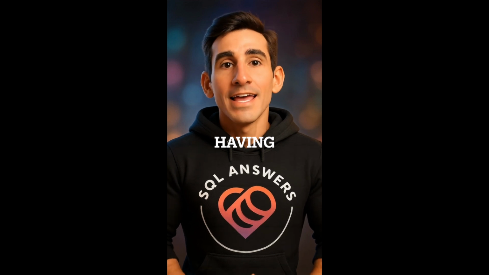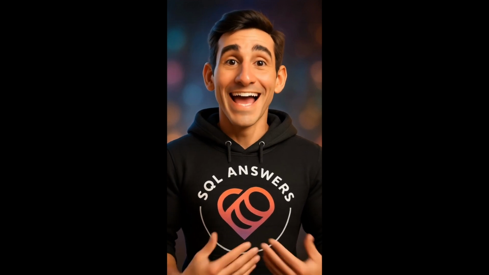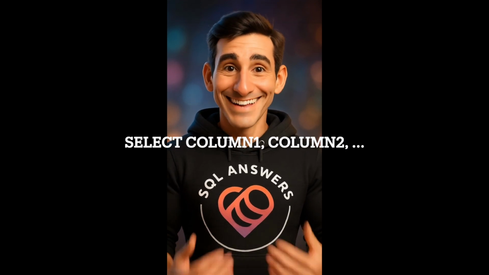That's the from part. Then it applies any filters. That's your where conditions. If you're summarizing or aggregating data, it groups those rows together next. That's the group by. If you only want to keep certain groups, like departments with more than 5 people, that's handled by having. After all that, SQL finally looks at what you actually asked to see, the select part. And last, it organizes everything with order by.